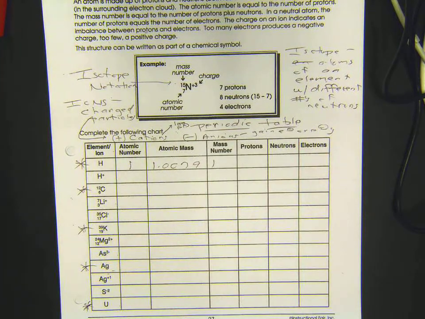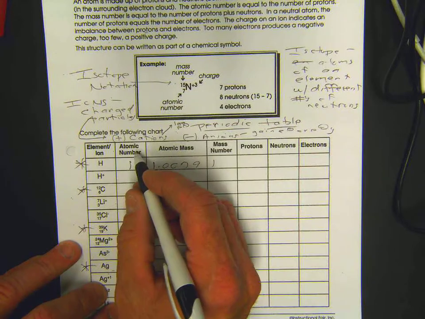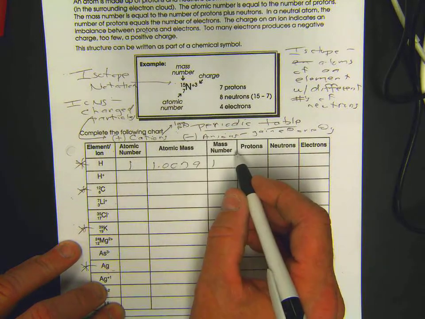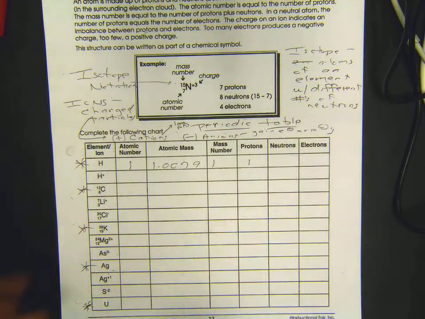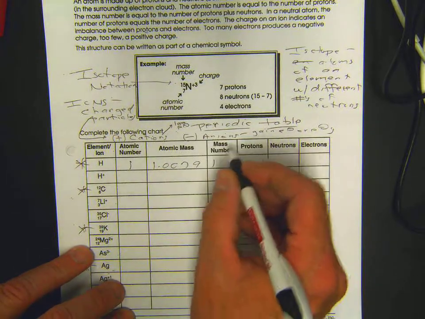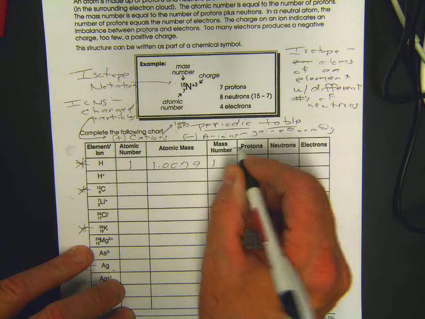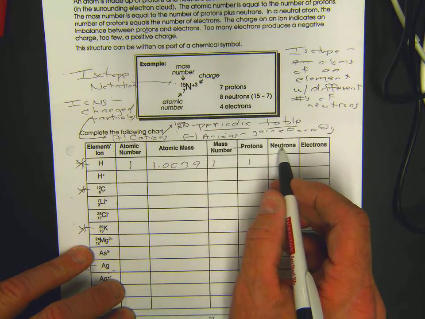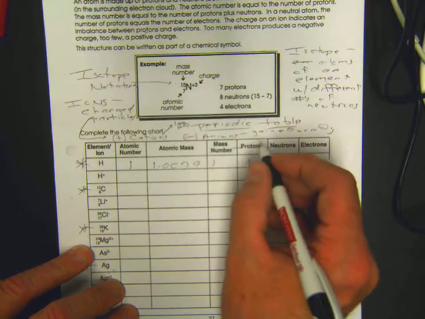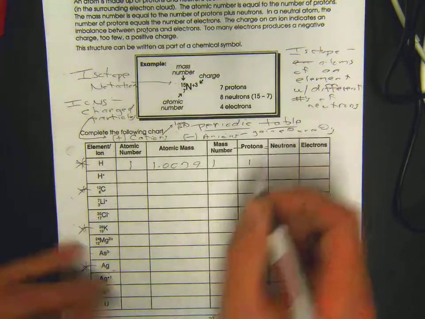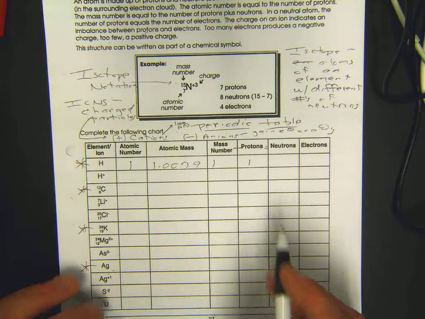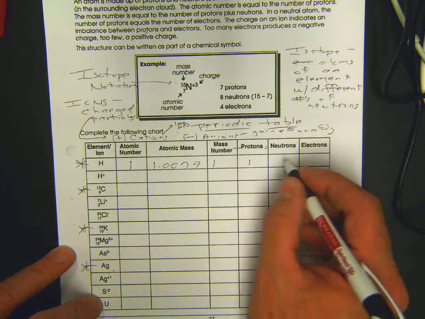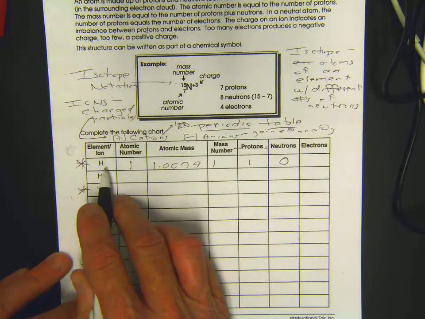The number of protons and the atomic number are always the same thing, so this is going to be 1 right here. And if I take the mass number, which is protons and neutrons, and deduct the number of protons, I'm going to get the number of neutrons. 1 minus 1 gives me 0. And this is a neutral atom.